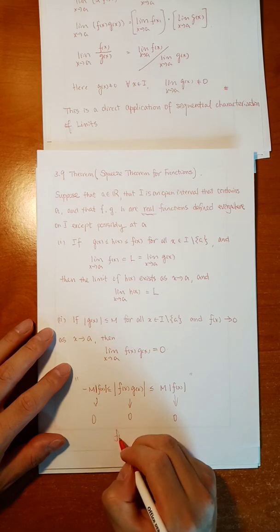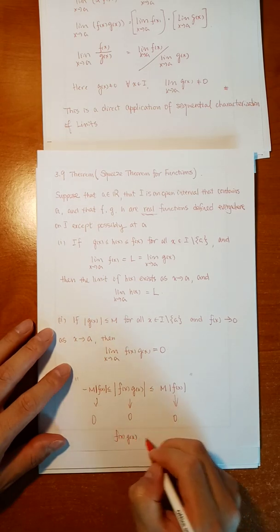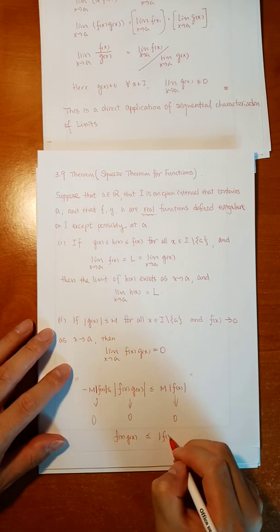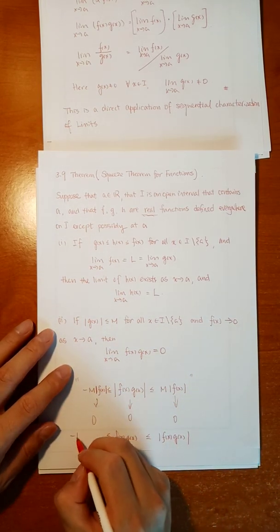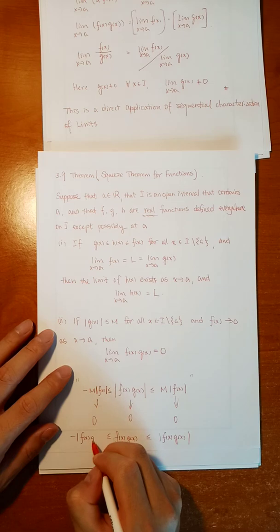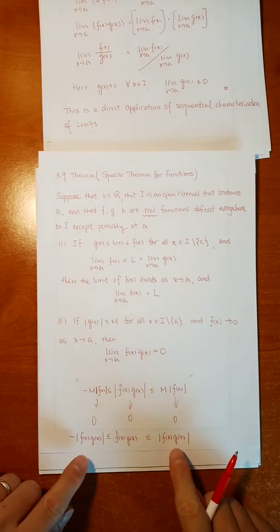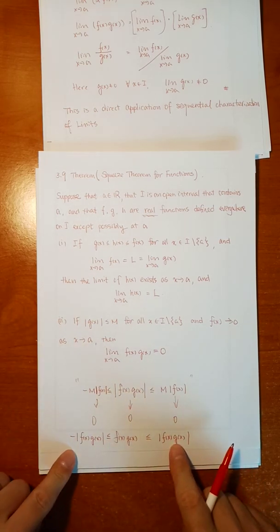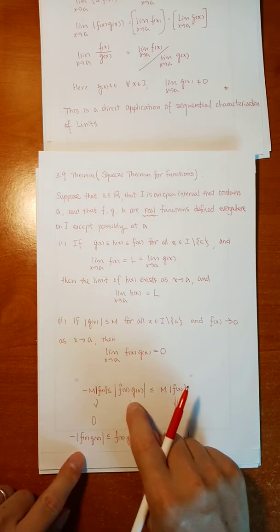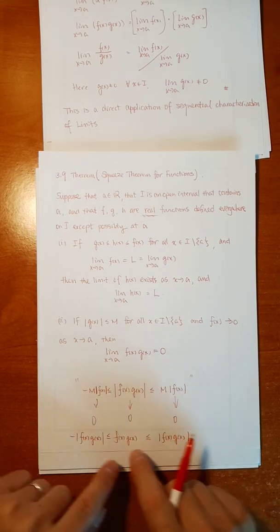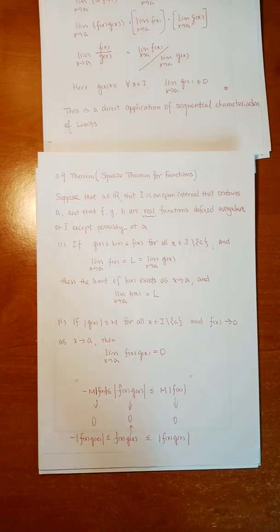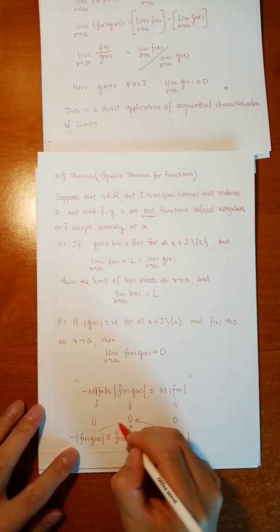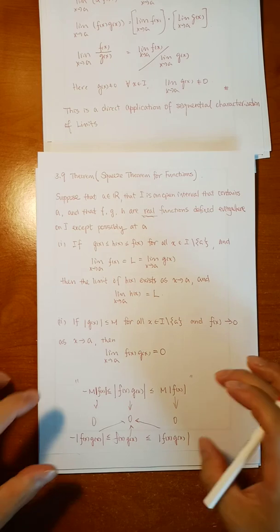And then we apply the squeeze theorem again. An arbitrary number is bounded by its absolute value and its negative absolute value. So this one approaches 0, this approaches 0, this approaches 0. It squeezes the middle term, which approaches 0. So this is the proof.